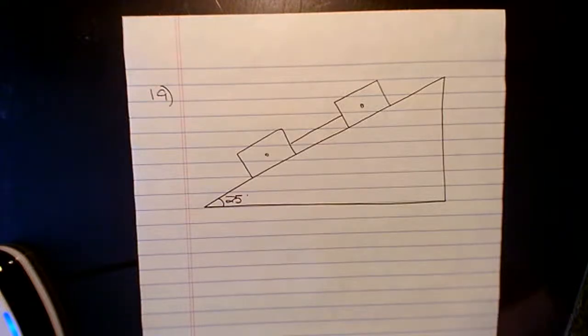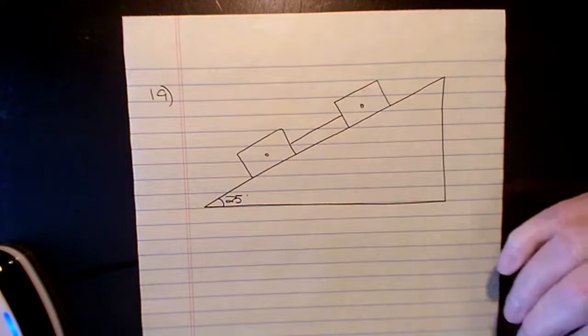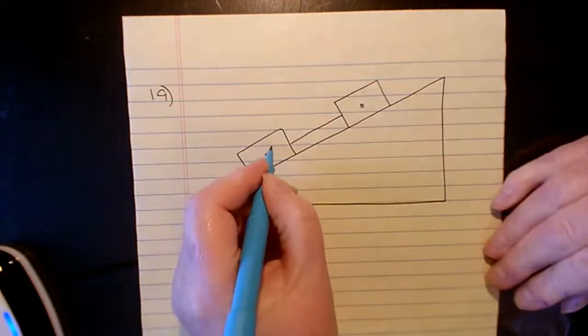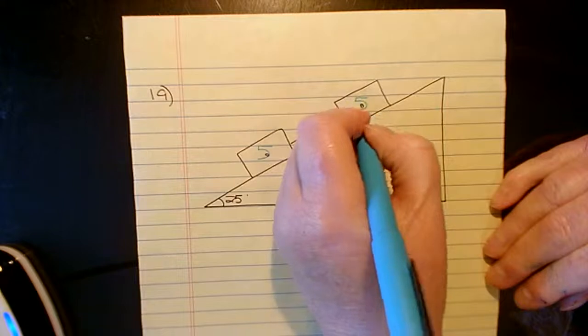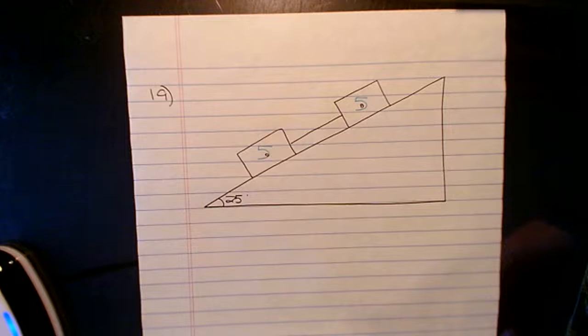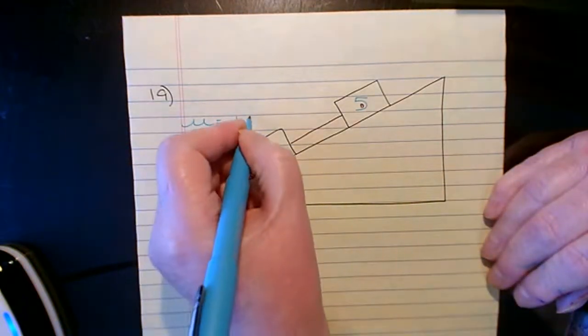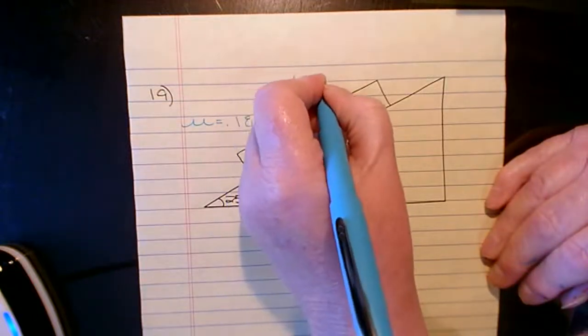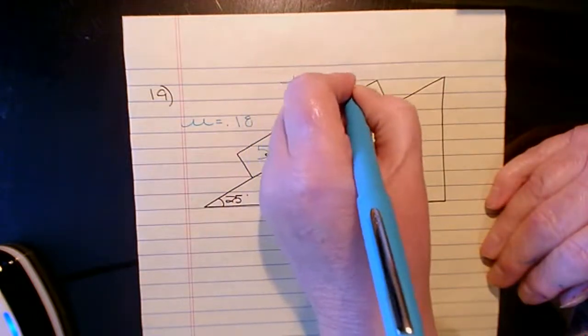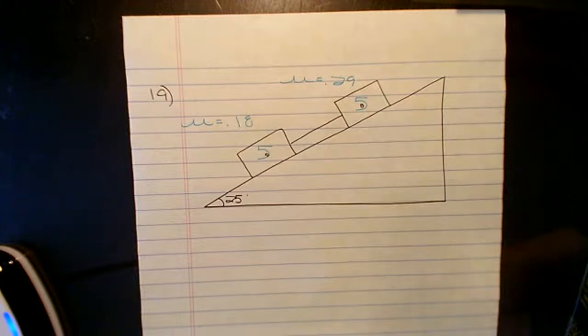Okay, welcome back. In this problem, we have two boxes sitting on an inclined plane connected together by a string or a rope. Each of them has a mass of 5, but they have different coefficients of friction, which means they must be made out of different materials. The coefficient of friction of this one is 0.18, and this one is 0.29.